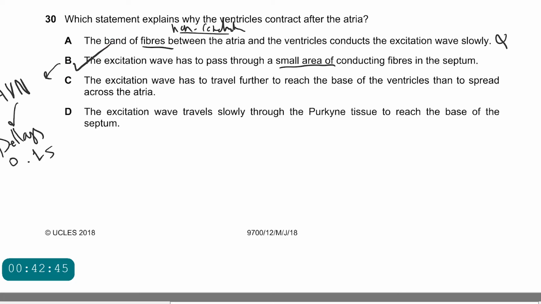For C, the excitation wave has to travel further to reach the base of the ventricles than to spread across the atria. This is not correct. D, the excitation wave travels slowly through the Purkinje tissue to reach the base of the septum. This is also incorrect. Therefore, the answer is going to be B.